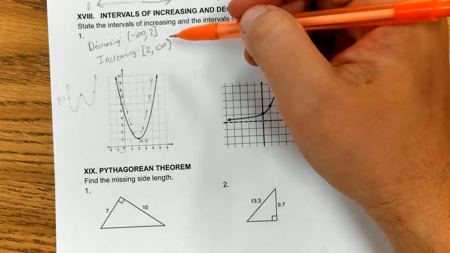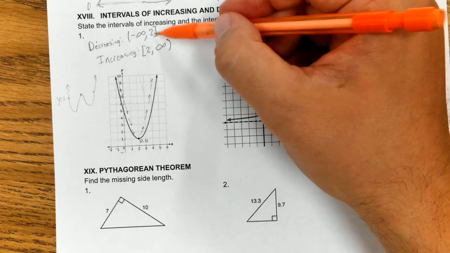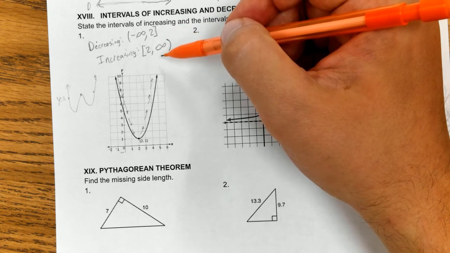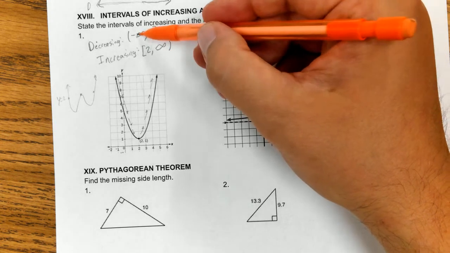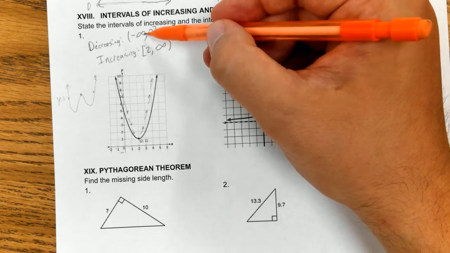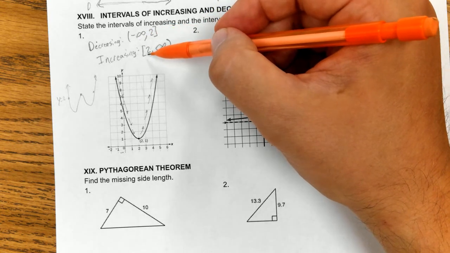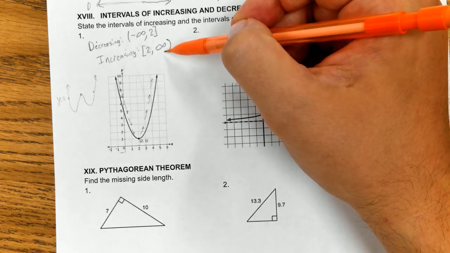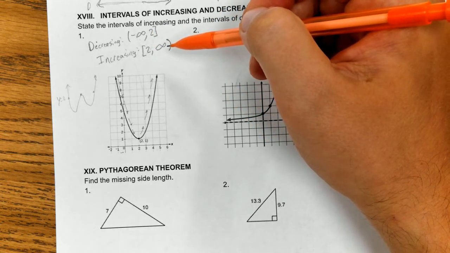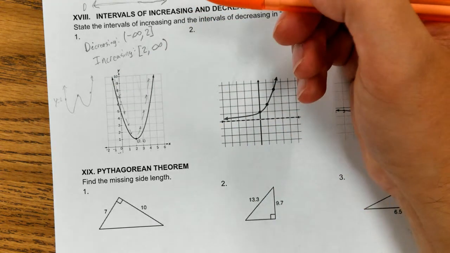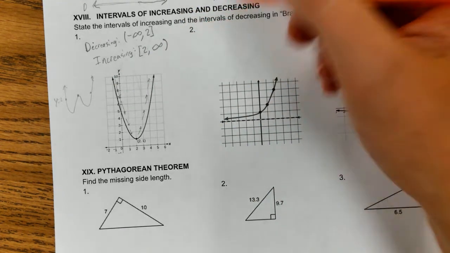And a way to always double check your work is that when you look at the intervals of increase and decrease, they should pretty much cover from negative infinity to infinity. And you can see that here: the first part goes from negative infinity to 2, then the increasing picks it up from 2 to infinity. The only time you wouldn't have that is if you had a constant line, so if it's just flat, but typically you're not going to see that.